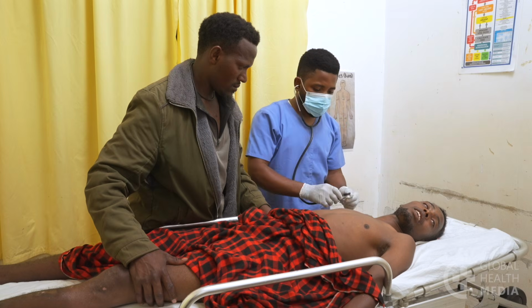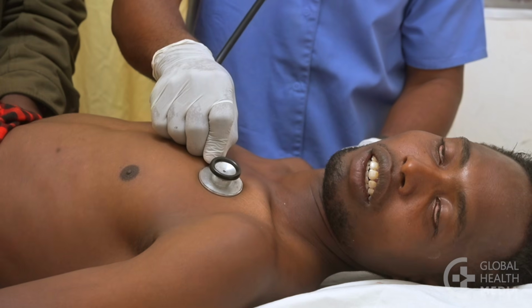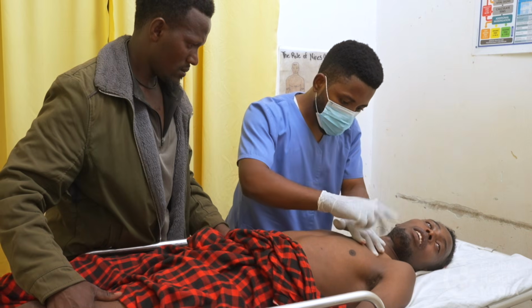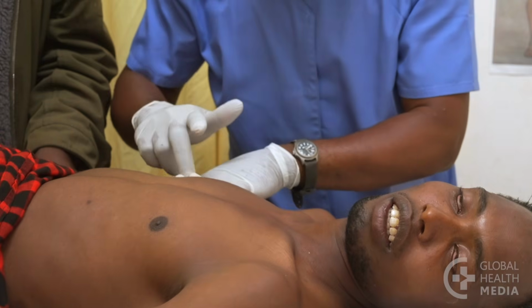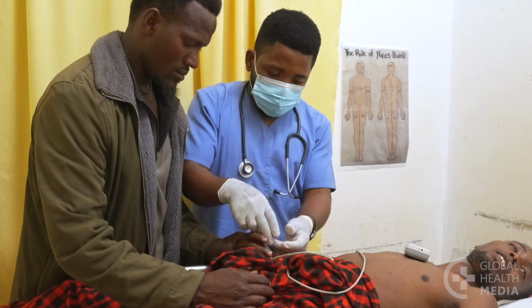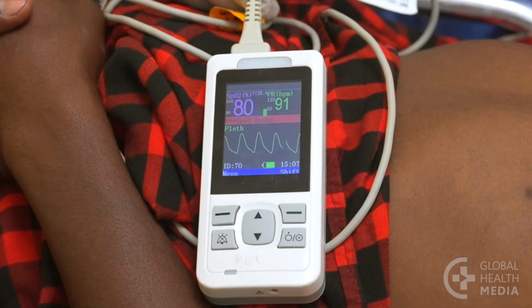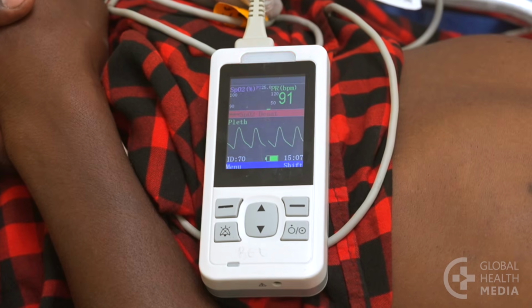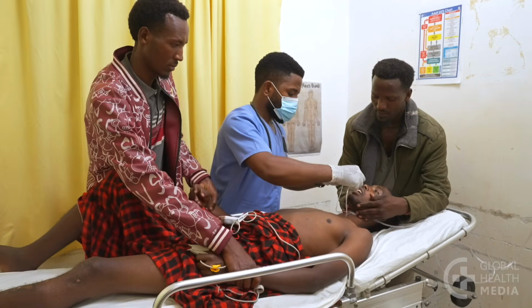Use your stethoscope to listen for equal breath sounds. Percuss the chest for dull or hyporesonant sounds. Now, check the oxygen saturation. The patient's oxygen saturation is 81, too low. Oxygen is started through a nasal cannula.